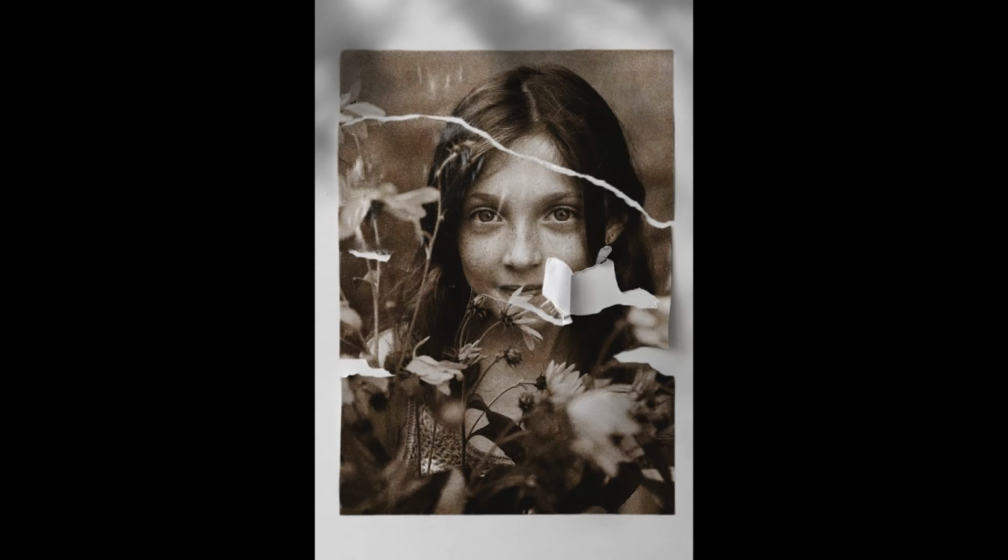In today's video, we will learn how to add an image mockup to a ripped paper surface. So let's get into the video.